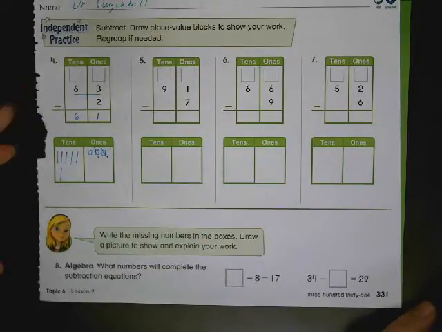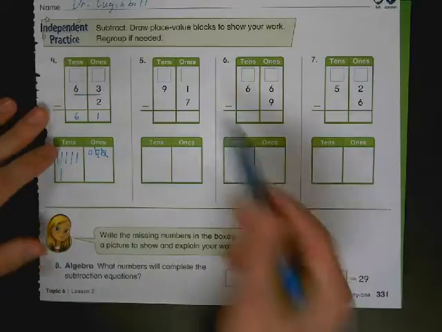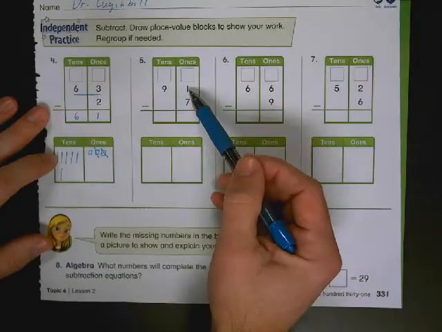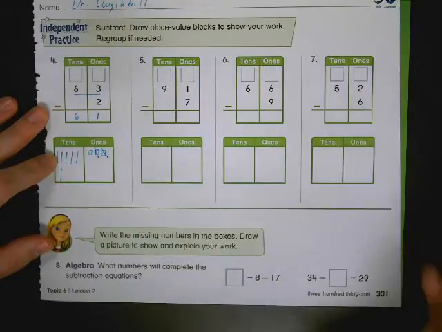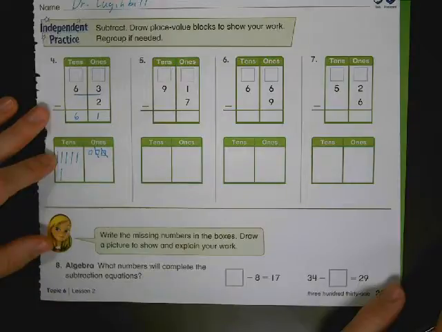They're all regrouping. Why? 1 minus 7, can't do it. Can't take away 7 from 1. Can't take 9 away from 6. Can't take 6 away from 2. So you're going to have to regroup on all of these. So pay attention.